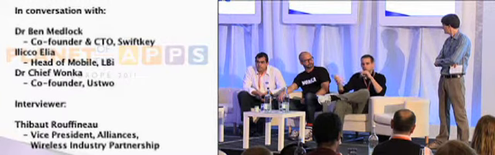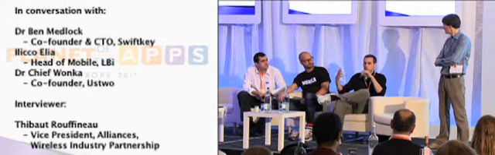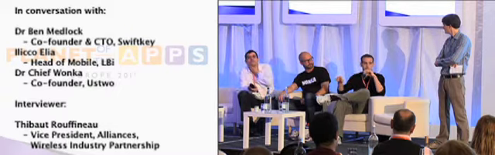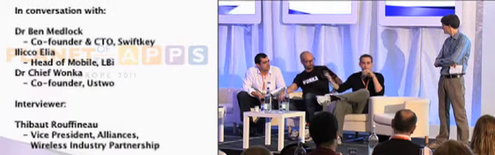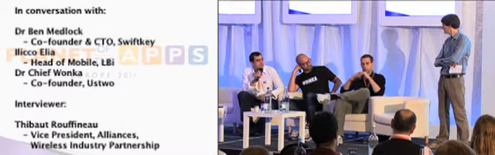With Swiftkey, what we've done is to introduce a type of text-centric experience that's based around selecting words rather than typing characters. What we don't know is exactly what the right path forward is for tablets, but we're pretty sure that it's going to be different to smartphones and different to standard keyboards.